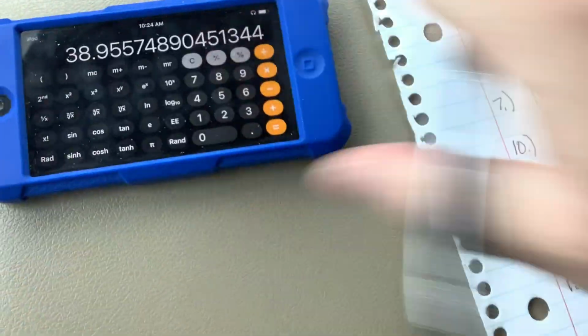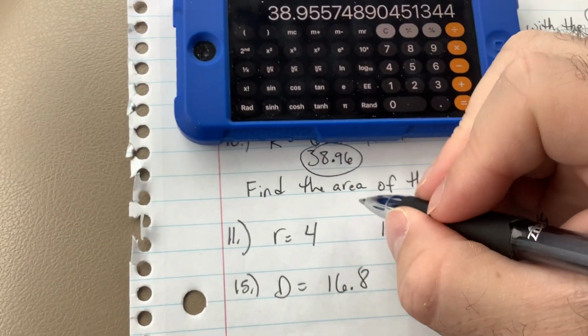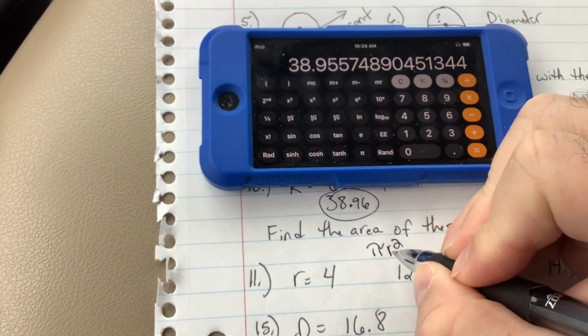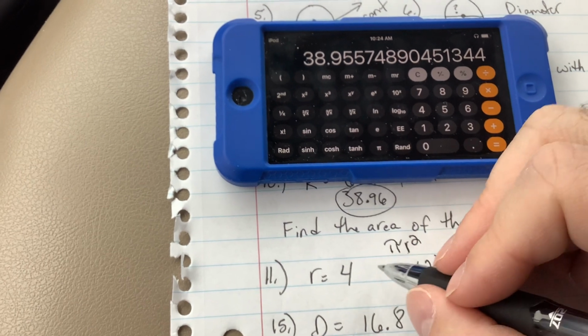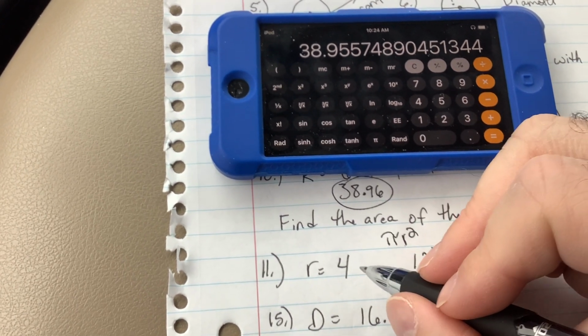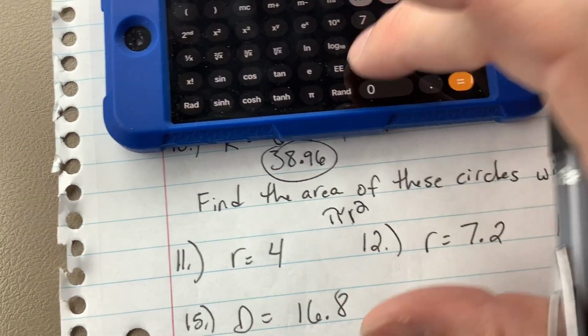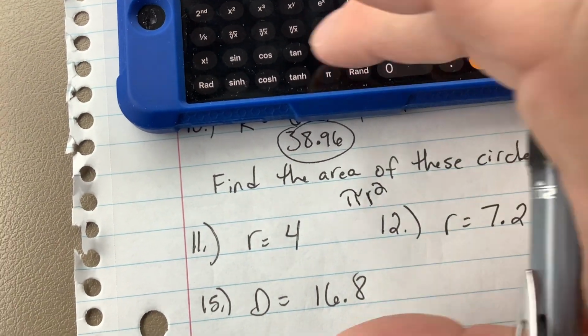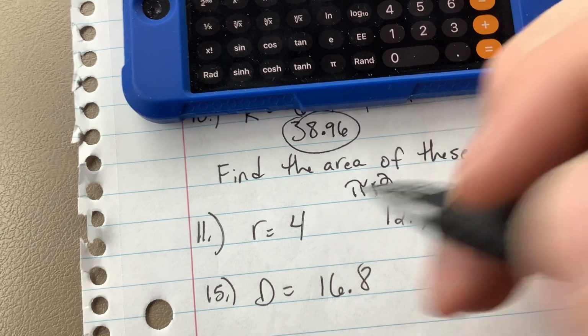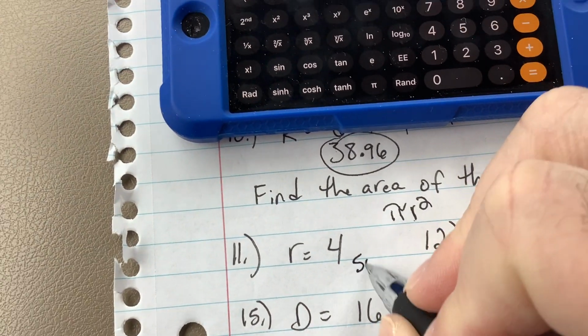Okay. Now the area is different. Area is pi radius squared. So this one we need the radius, not the diameter. And we got to make sure we square it first before we do times pi. So we're going to square 4, which is 16, times pi, which is 50.27.